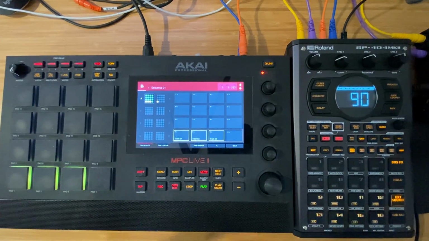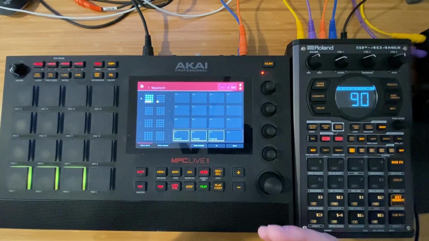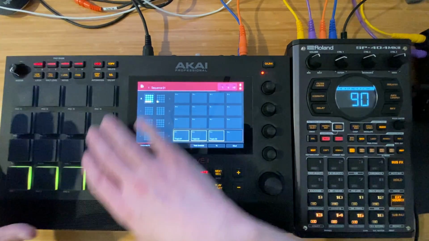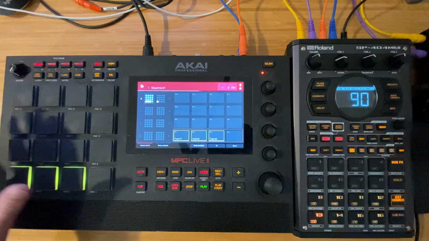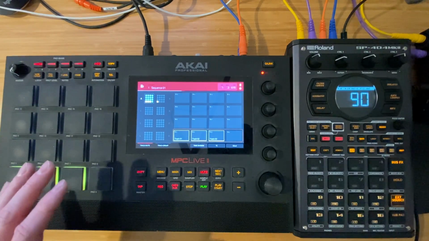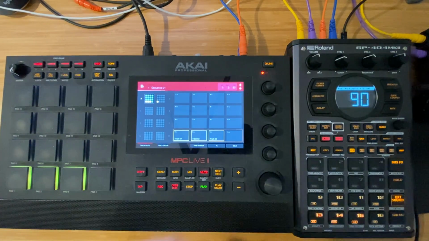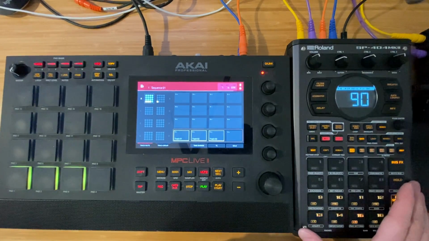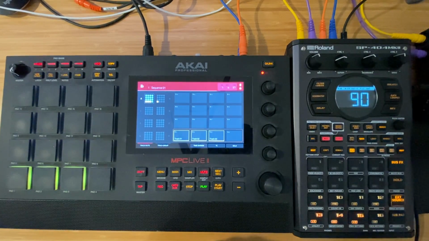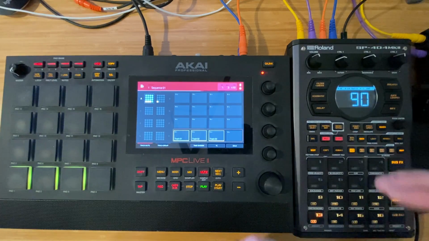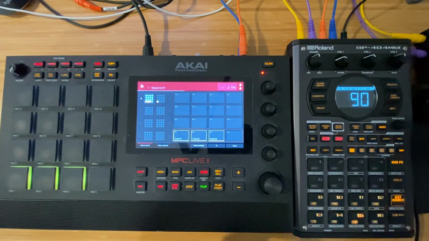The way I usually like to work, especially on the MPC, is to have different patterns set up for different parts of the song, and then I can just take those in and out. That is something you can't do on the Mark II. Because you can only work in one pattern at a time, you have to build those things up and then consider whether you want to use pad mutes or not.